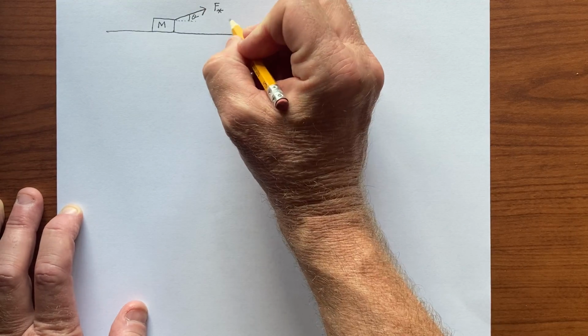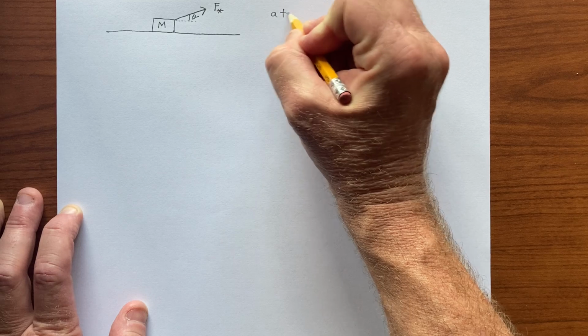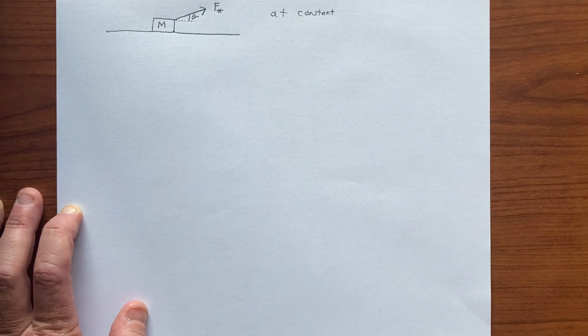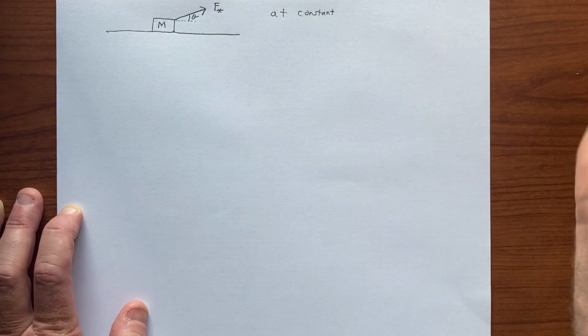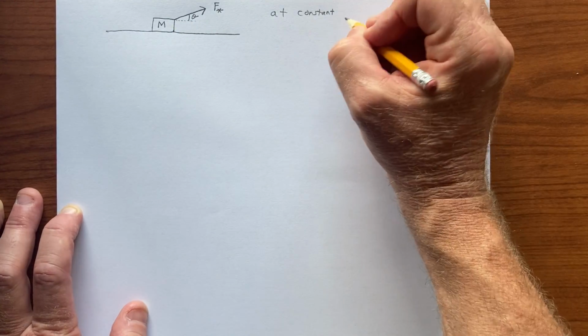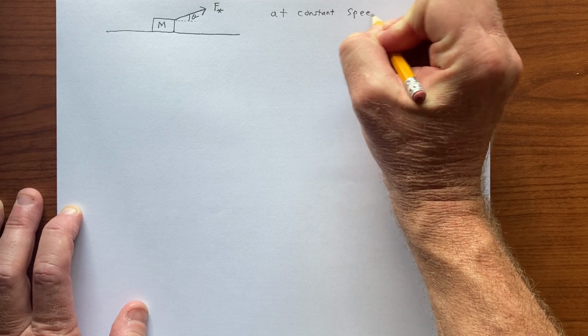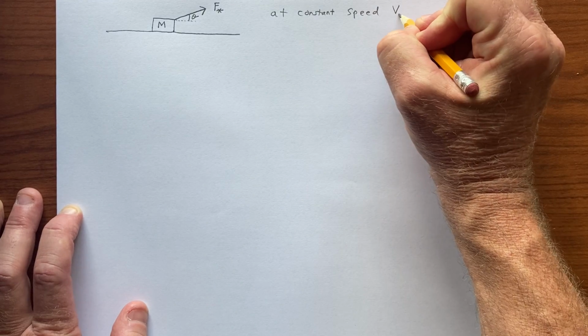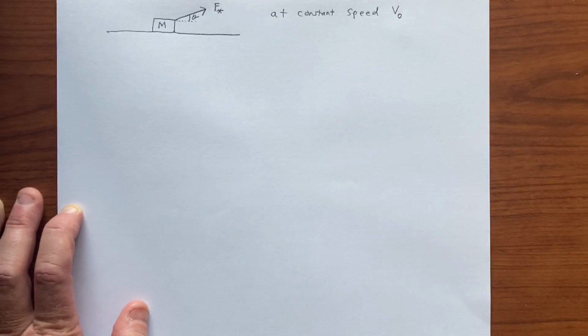So let's just say that we're moving at constant speed to sort of mimic being at the airport and pulling a suitcase, so at constant speed. Let's do that. Let's give that speed. Let's say we're moving at constant speed to the right at speed v naught.